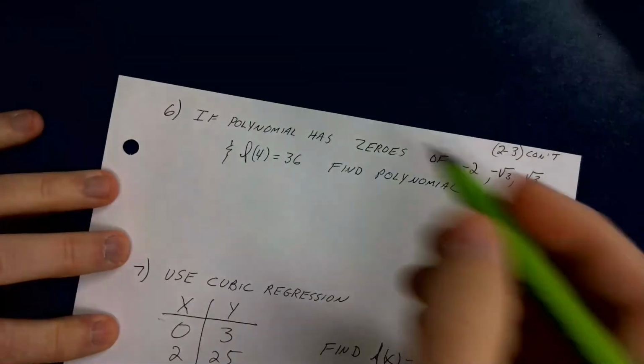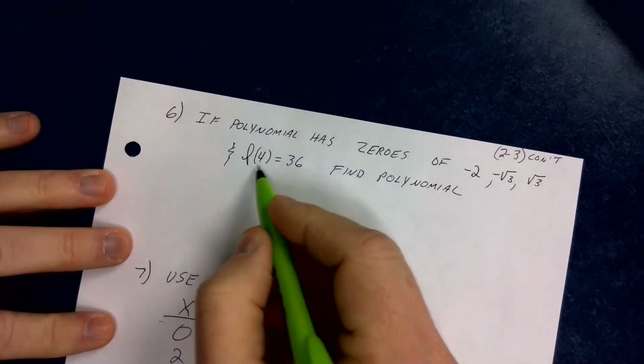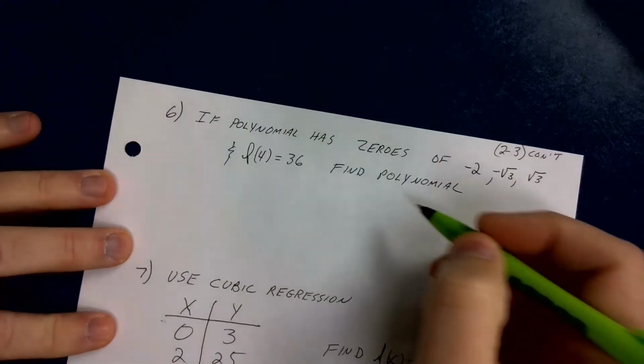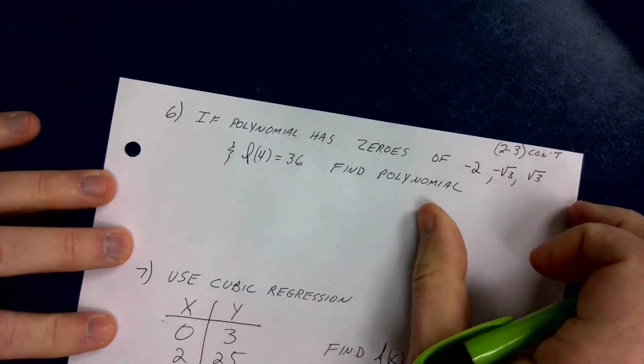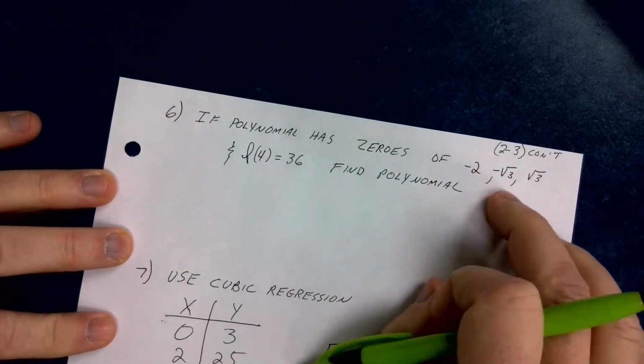Here we go. So what if I tell you that a polynomial has zeros that are like this, and that f of 4 actually equals 36? Can you work backwards and find that polynomial? This is going to build into some much bigger things, so make sure our practice is good here.